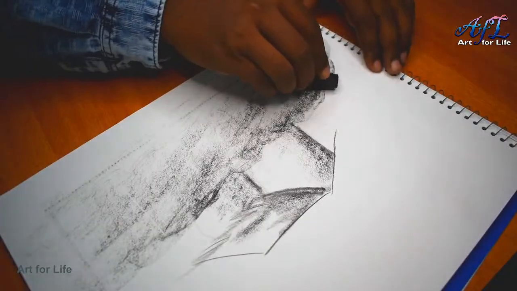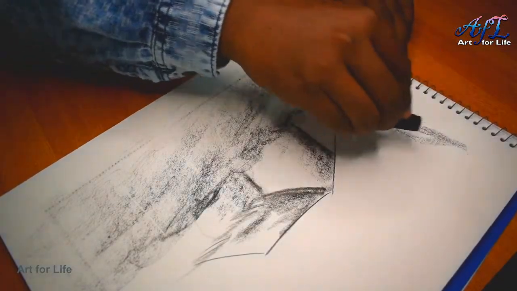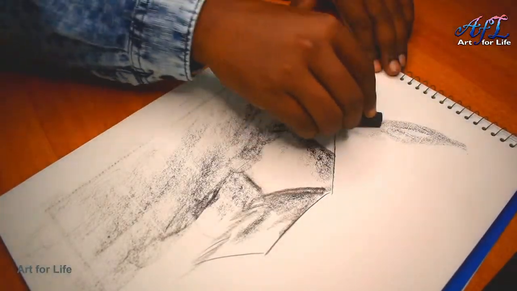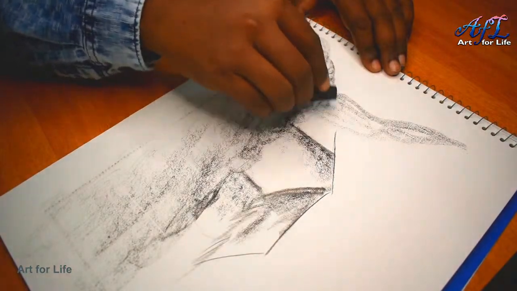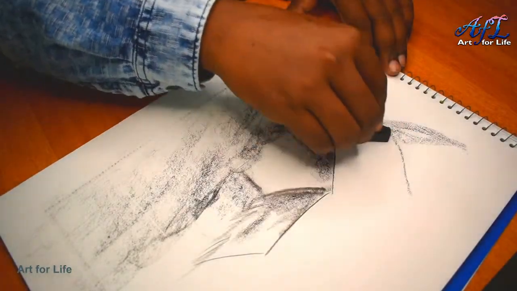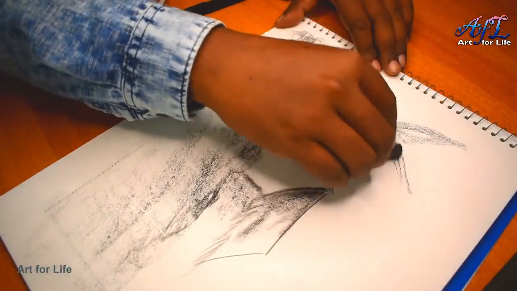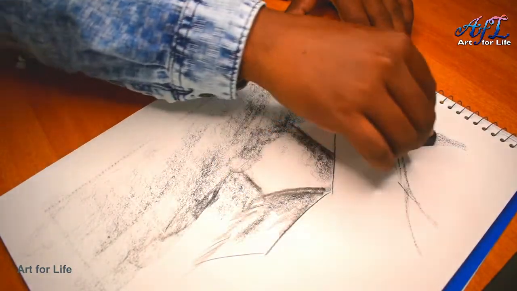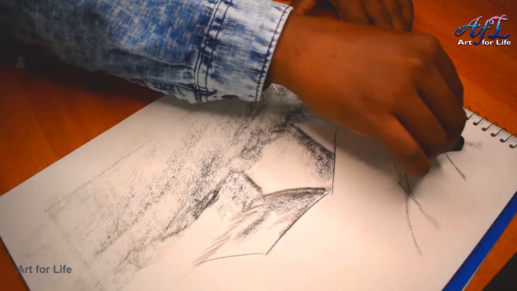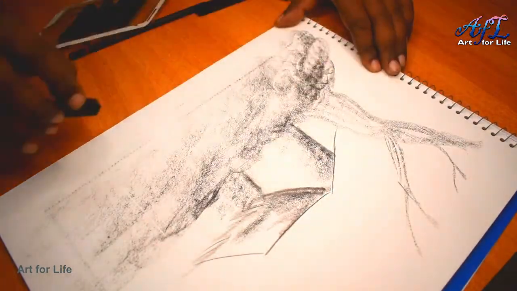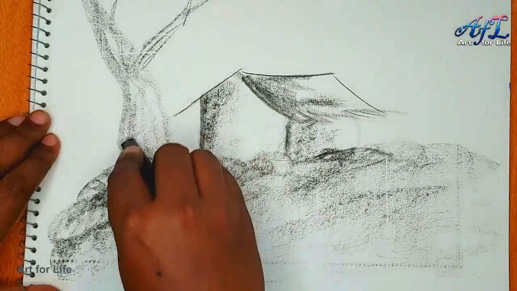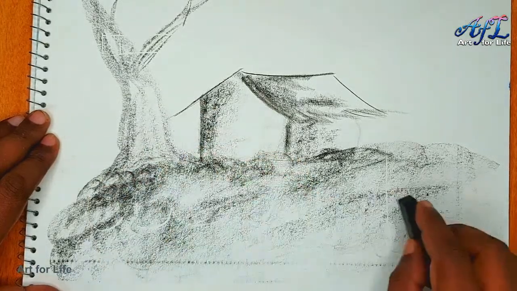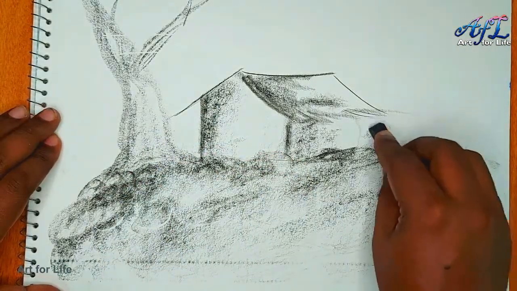Now for a tree, I'll just draw one quickly. Maybe I'll draw a very big tree here. You can see how easily I am drawing it. If you do the same thing with a pencil, it will take a lot of time and effort to get these effects. Yes, that's the biggest advantage.